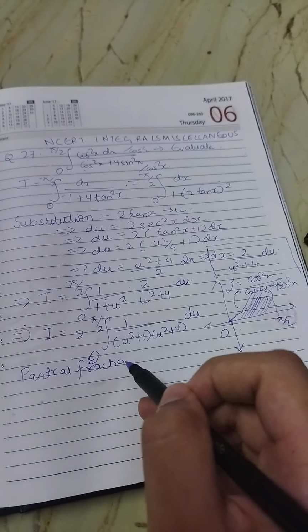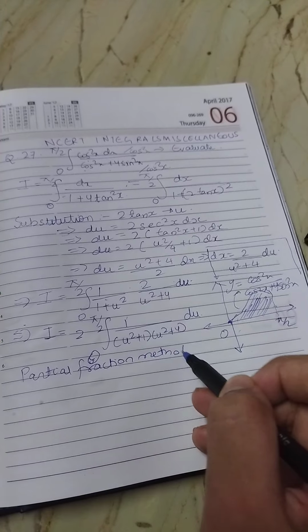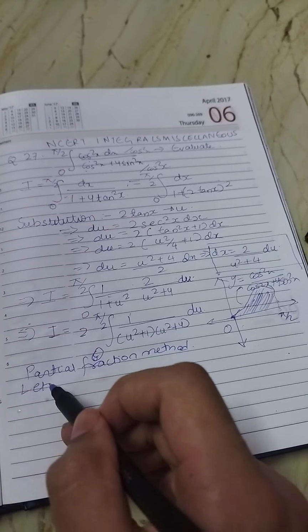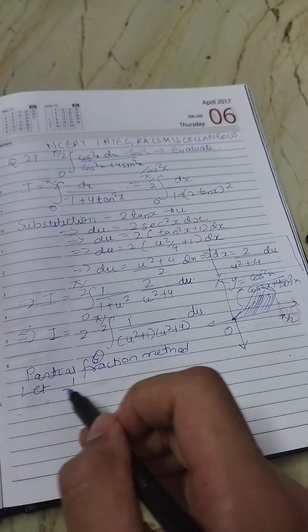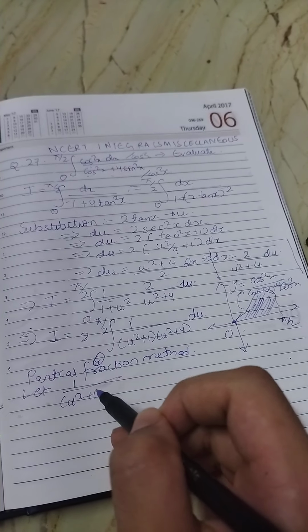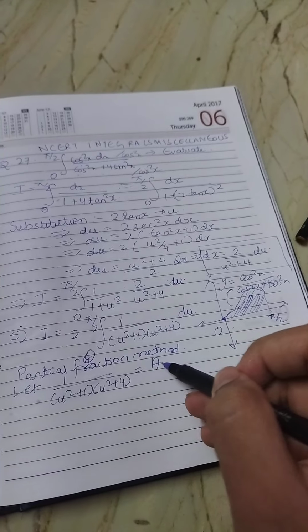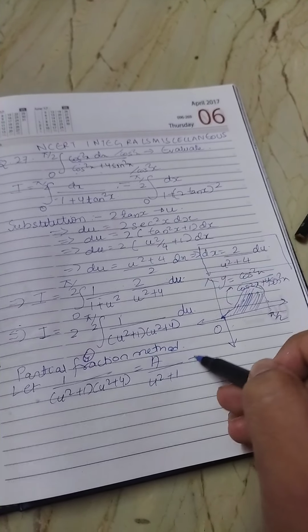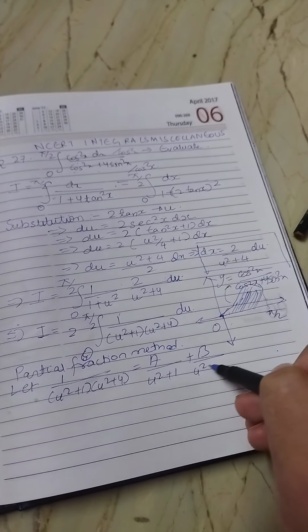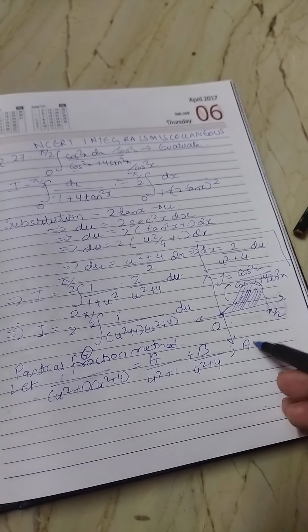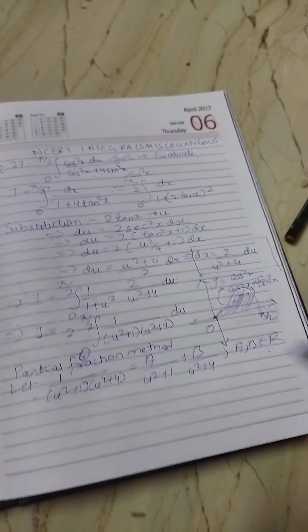Now I will use the partial fraction method. Let 1 by (u square plus 1)(u square plus 4) be equal to A by (u square plus 1) plus B by (u square plus 4), where A and B belong to real numbers.